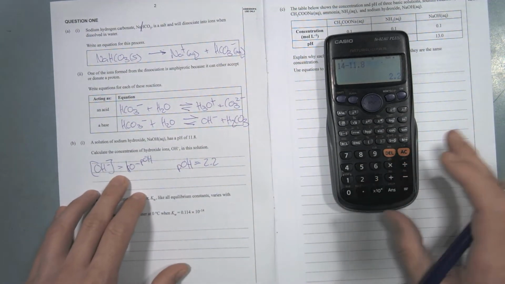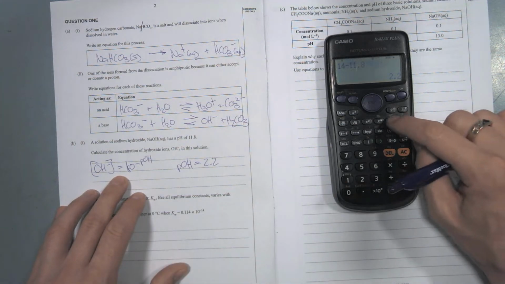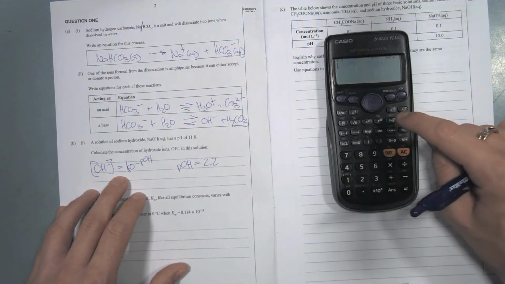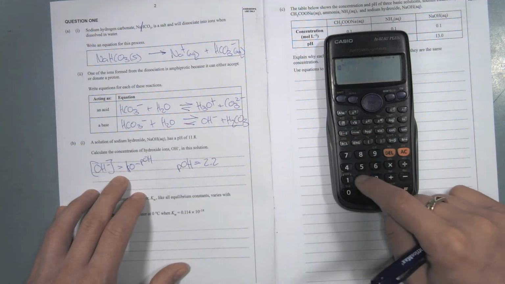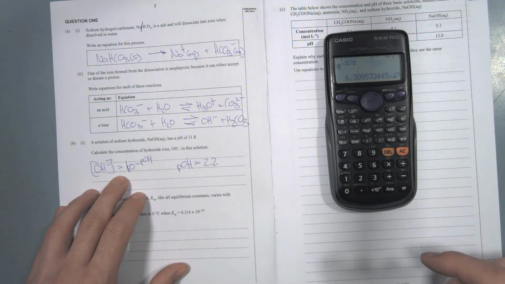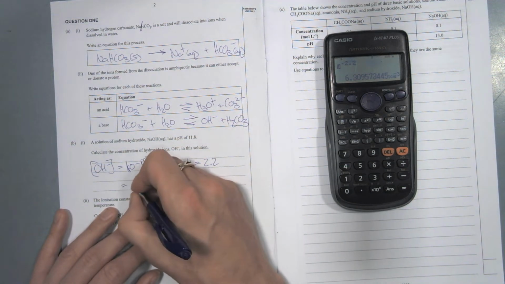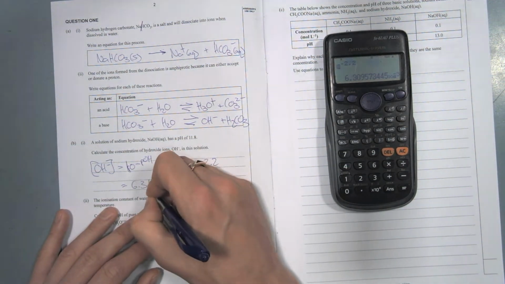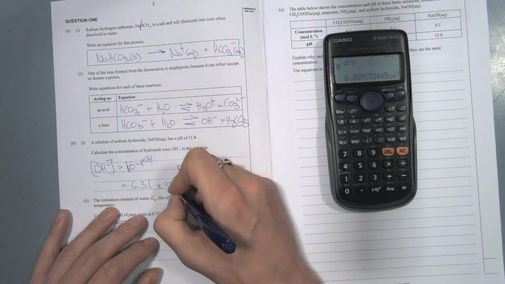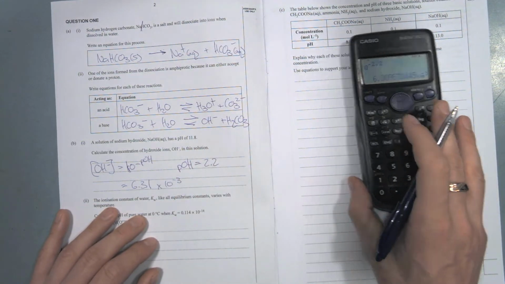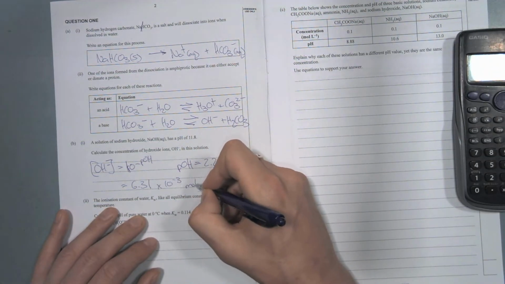If we put that into this formula here, we get 10 to the negative 2.2. So the concentration of hydroxide ions is 6.31 times 10 to the negative 3 moles per litre.